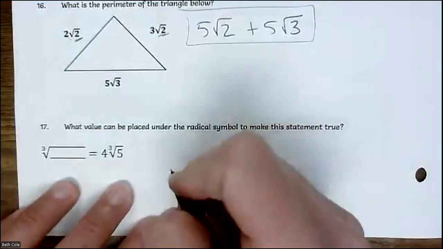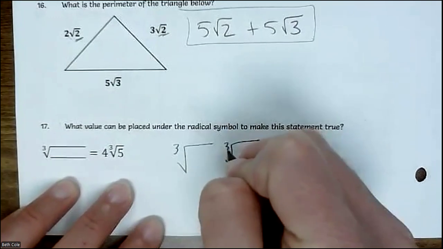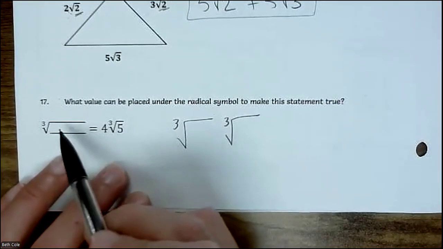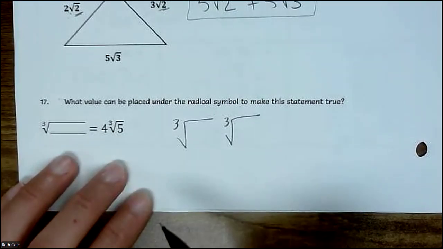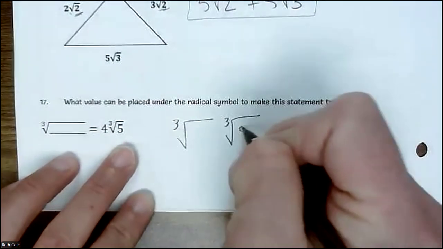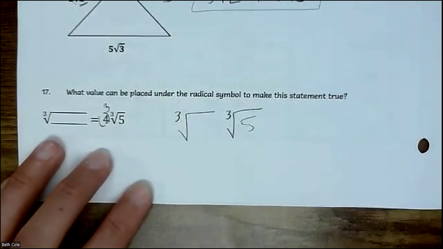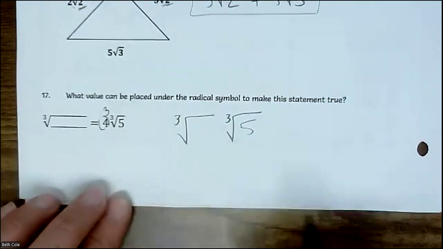All right, this is your backwards question. Draw your 2 little houses. They need a little 3 out front because it's a cube root. It's what's the question if this is the answer. So we're going backwards. So the 5 is there. Instead of cube rooting, you are going to cube. Well, cube because it's a cube root. So we need to do 4 cubed.